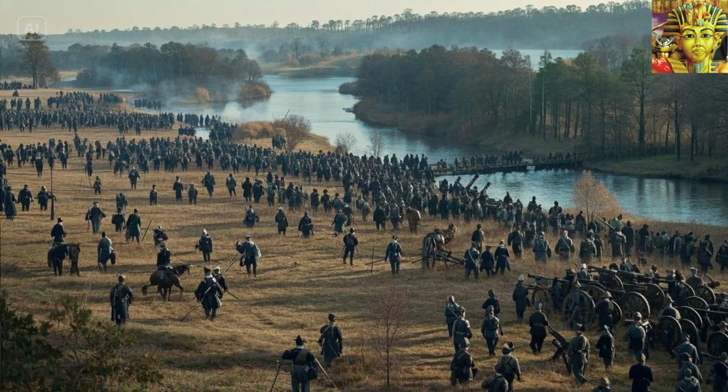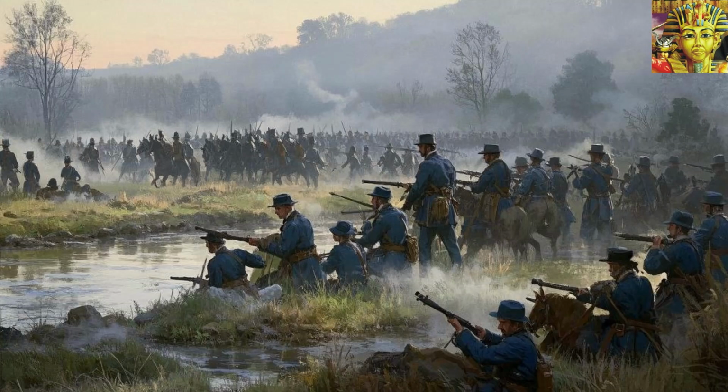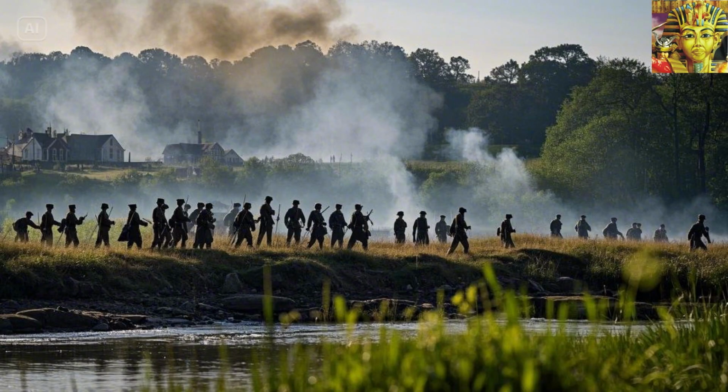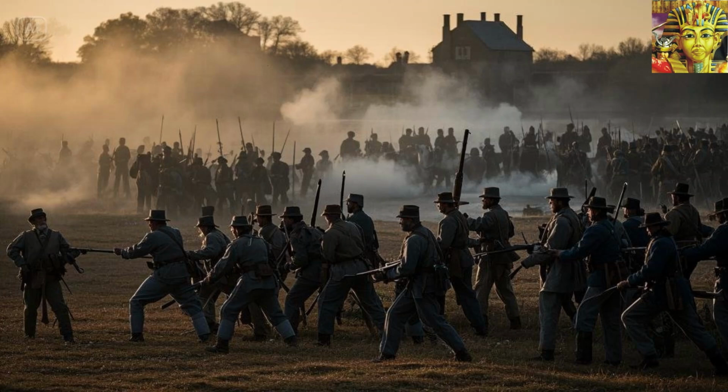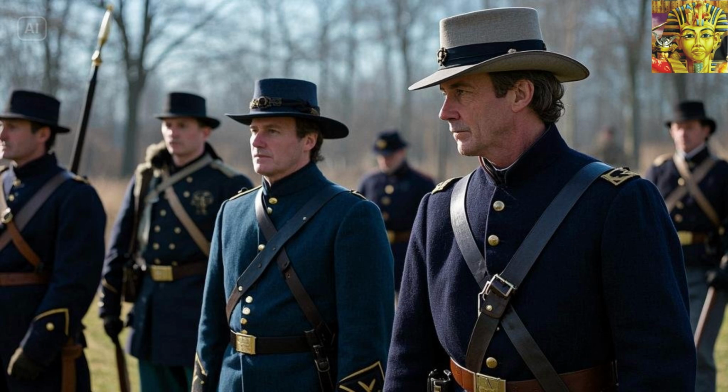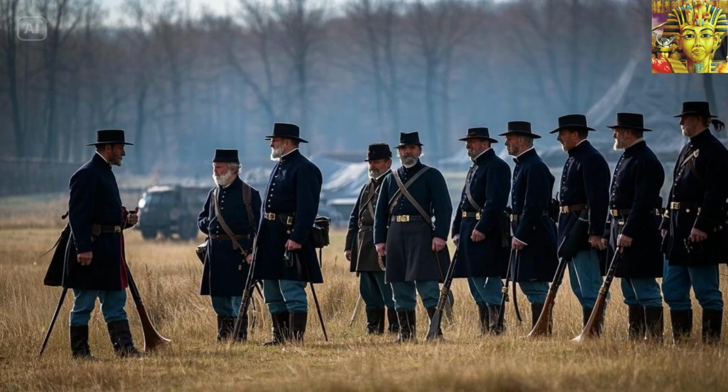The impact on the abolitionist movement. The Battle of Fredericksburg also had implications for the abolitionist movement in the North. The Emancipation Proclamation, issued just a few months before the battle, had redefined the purpose of the war as not only preserving the Union but also ending slavery.